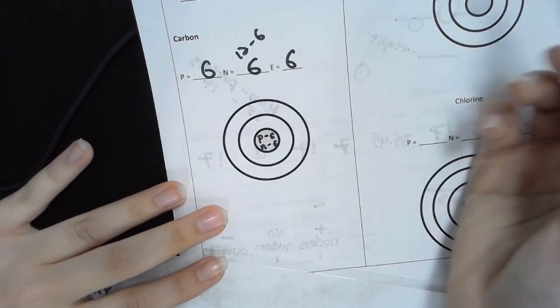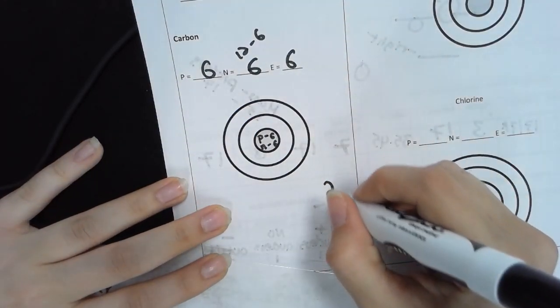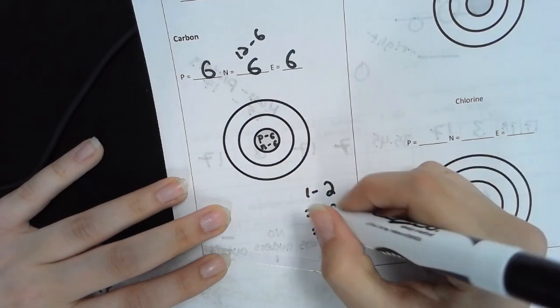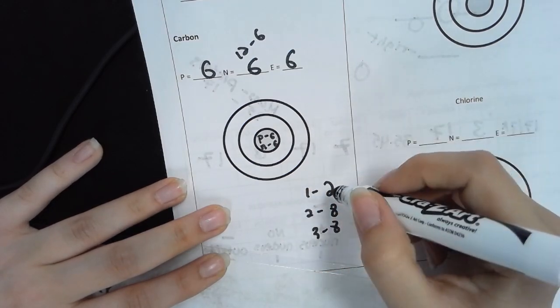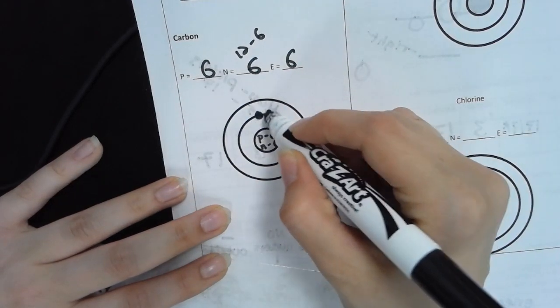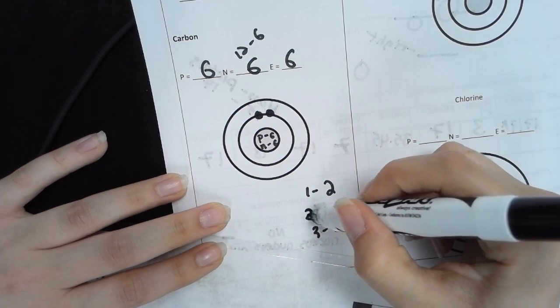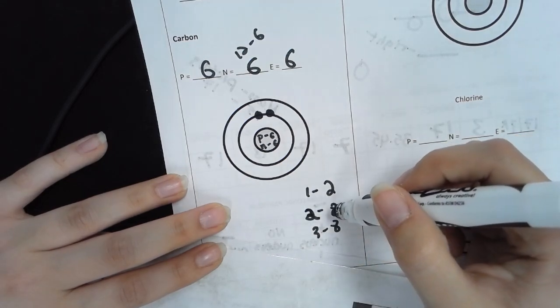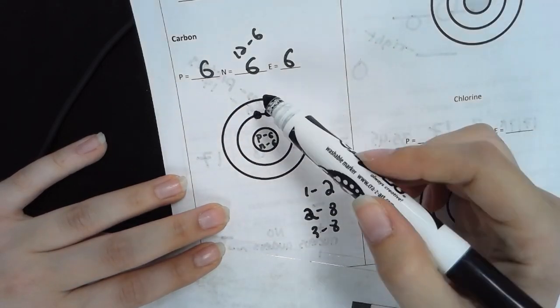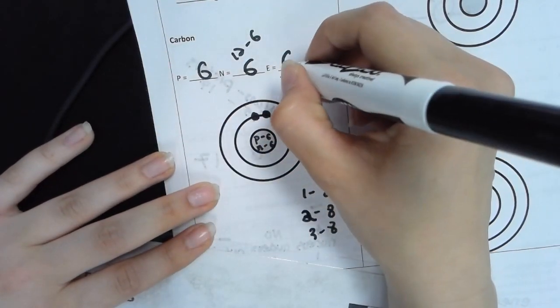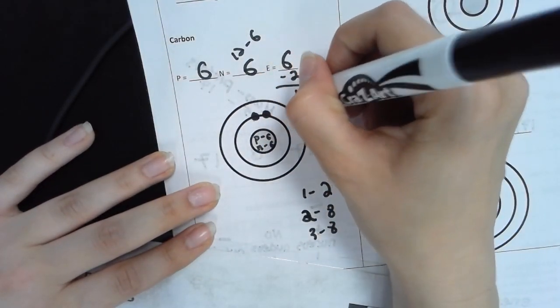I know I can write this like 2, 8, 8, so my first row, second row, third row. My first row is only going to have 2 electrons, so I fill in 1, 2. I fill them in pairs to begin with. My second ring has a max of 8 electrons, but I need to make sure I have 6 total. I've already used 2, which means I have 4 left.